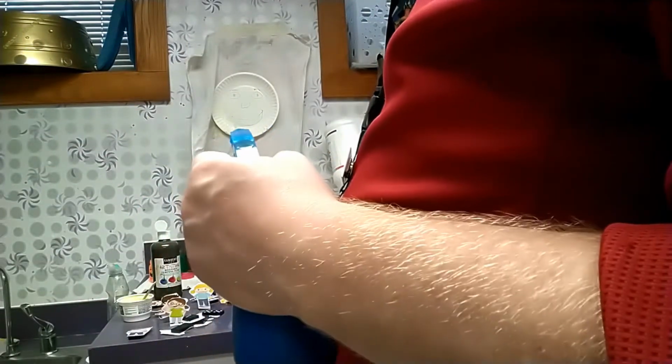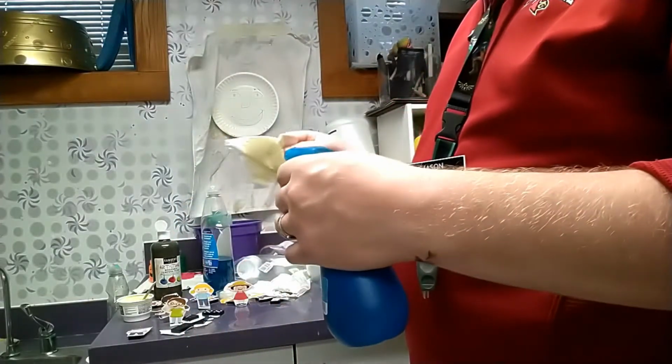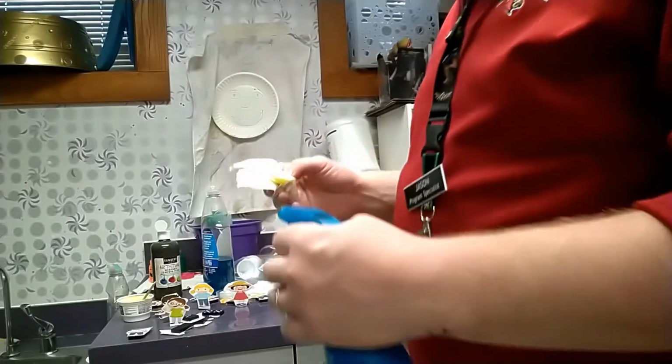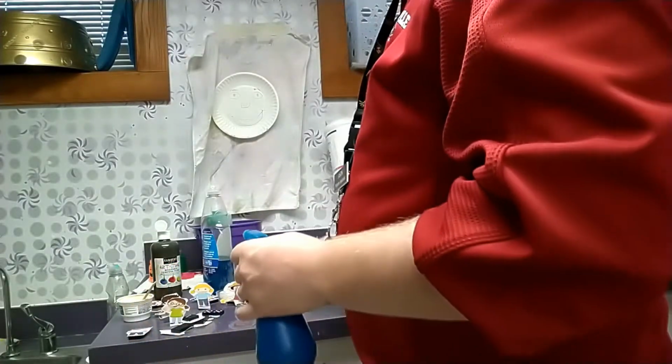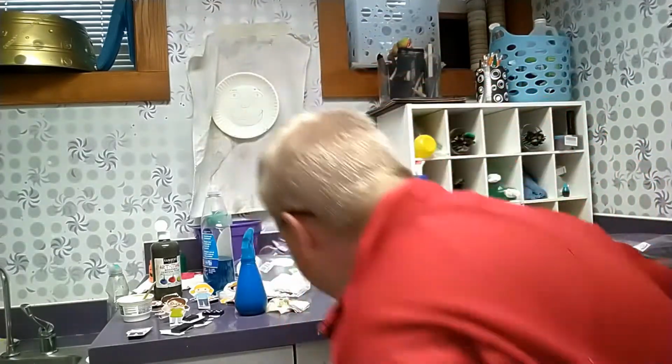But we can cough really far, about 6 feet. See? We're hitting and spreading our germs, but if we wear our mask, the germs don't get to our friends and our family. So that's why it's important to wear our mask.